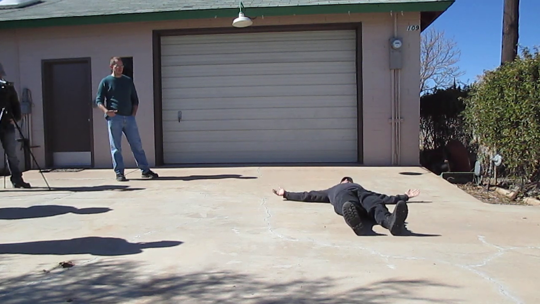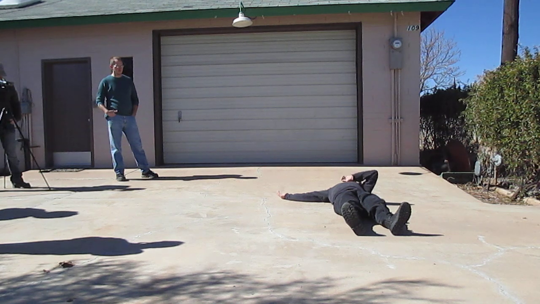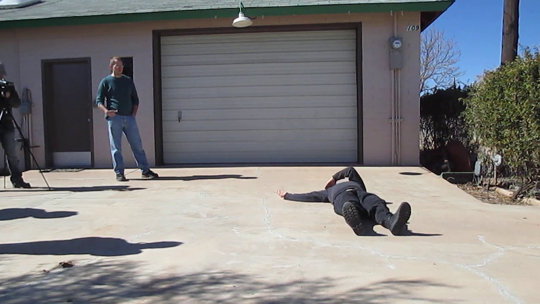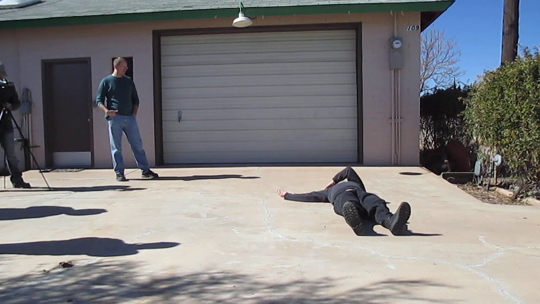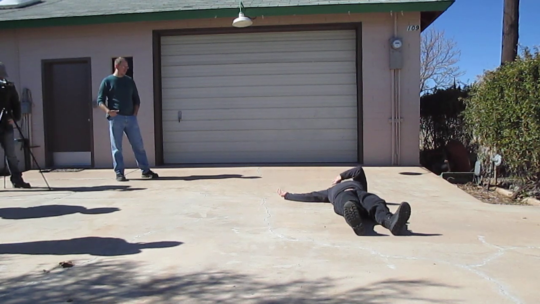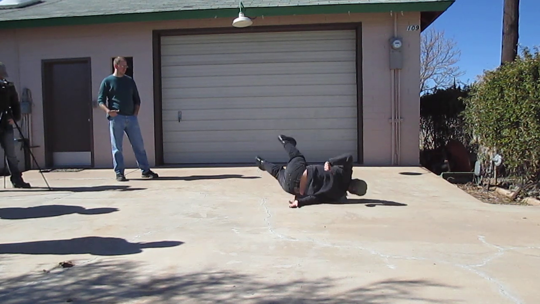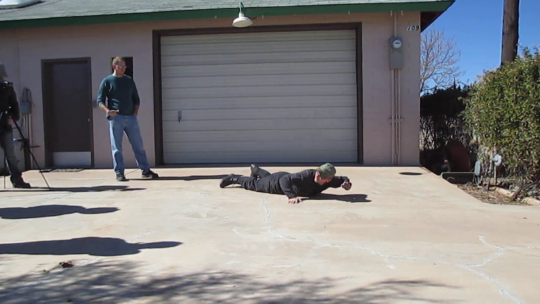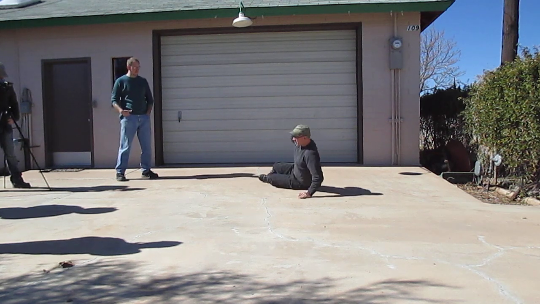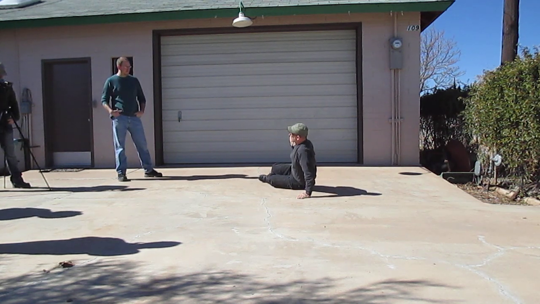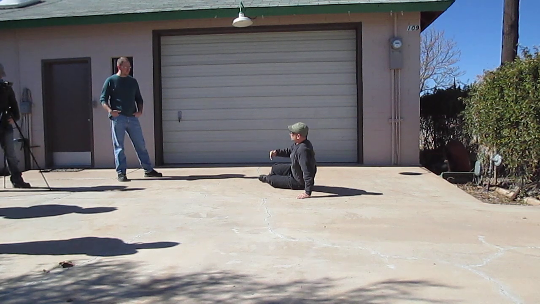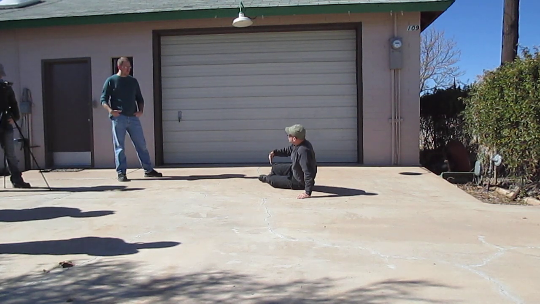So we change this. You move your head to the side and you roll diagonally over the much larger surface area on the shoulder and the back, like so. So you're using a much larger surface area, and this is very important when it comes to rolling out of a throw or how to fall properly so that you don't injure yourself.